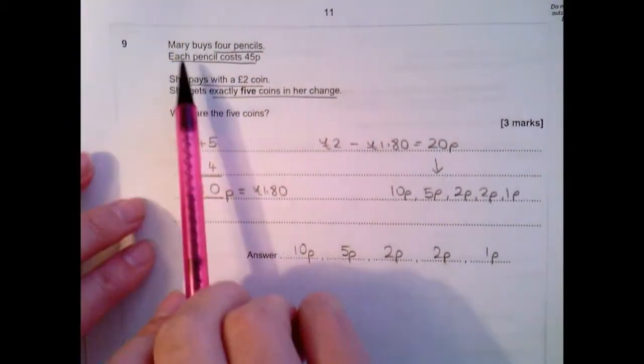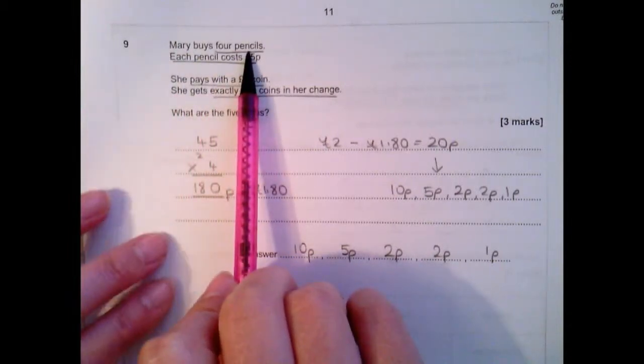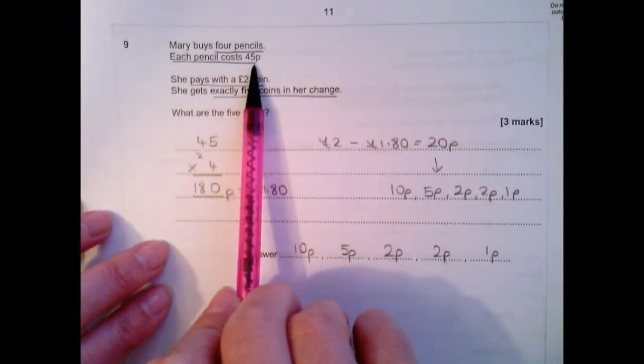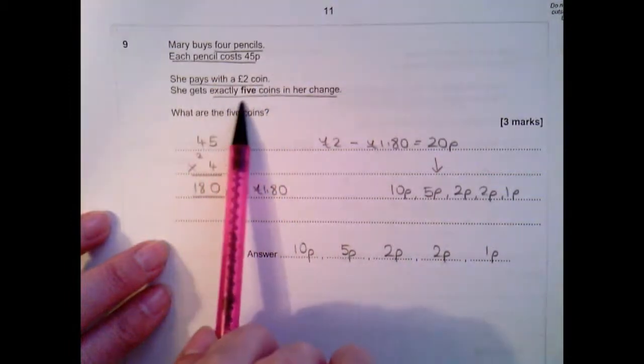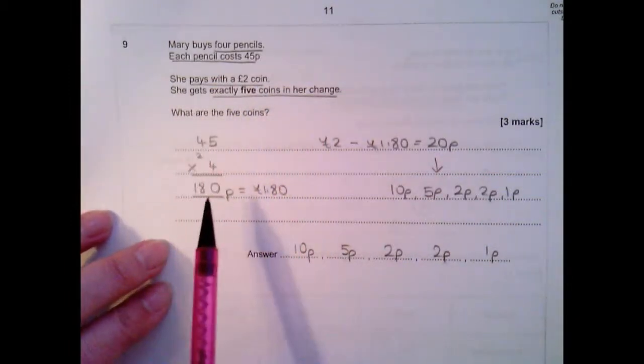Number 9 then. Mary buys 4 pencils and each pencil costs 45p. She pays with a £2 coin. She gets exactly 5 coins in her change. What are the 5 coins?